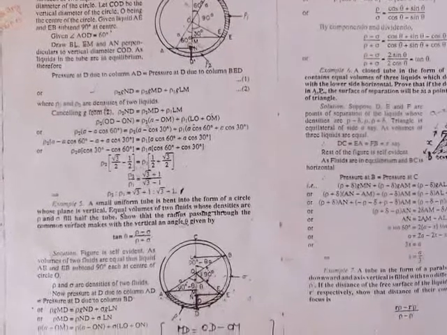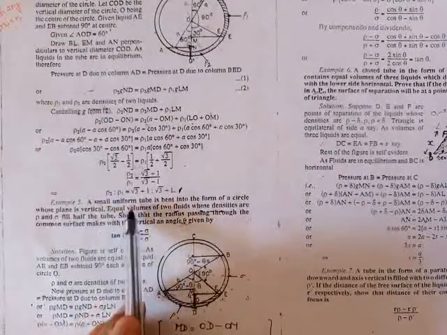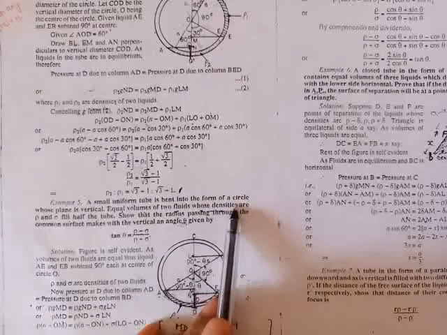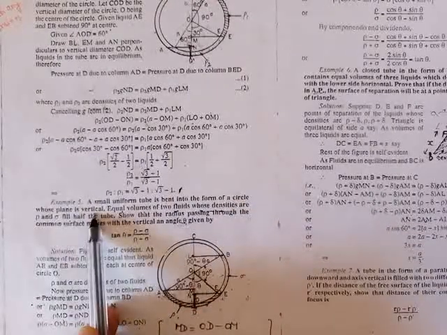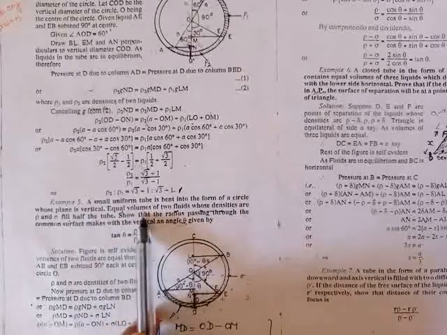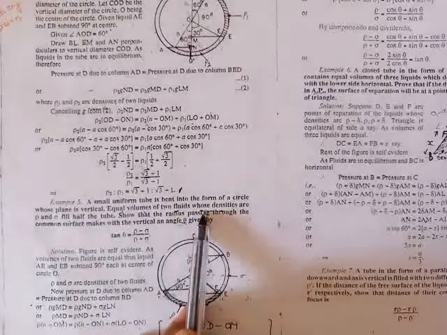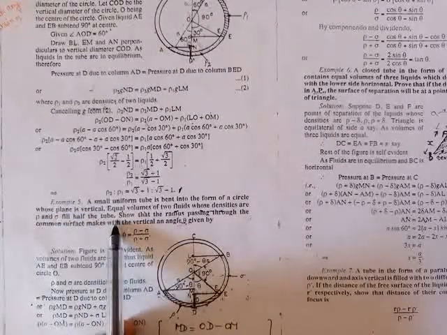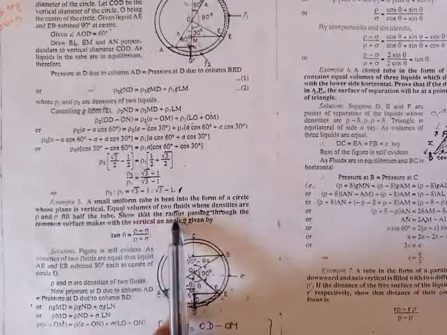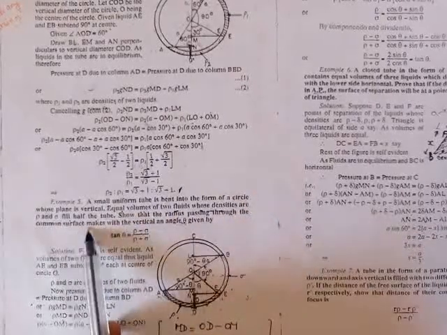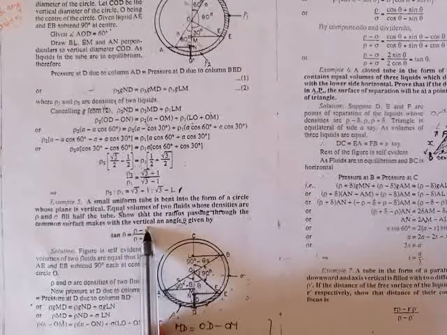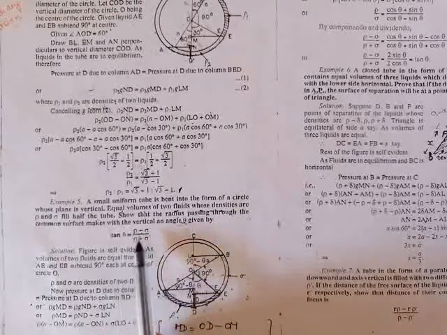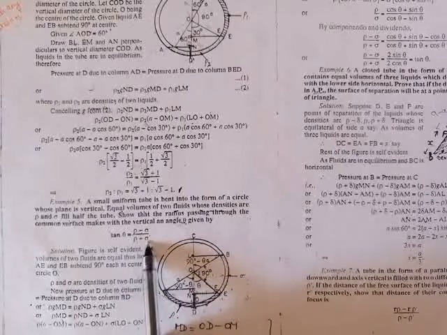So our first problem is: a small uniform tube is bent into the form of a circle whose plane is vertical. Equal volumes of the two fluids having the density rho and sigma fill half of the tube. Show that the radius passing through the common surface makes with the vertical an angle theta given by tan theta is equal to (rho minus sigma) upon (rho plus sigma).